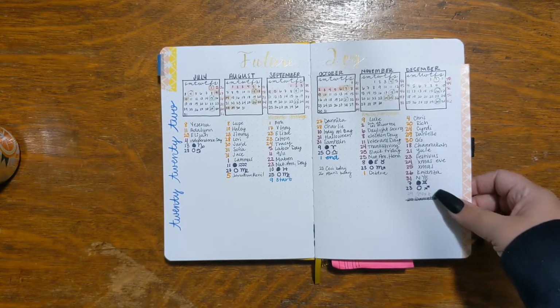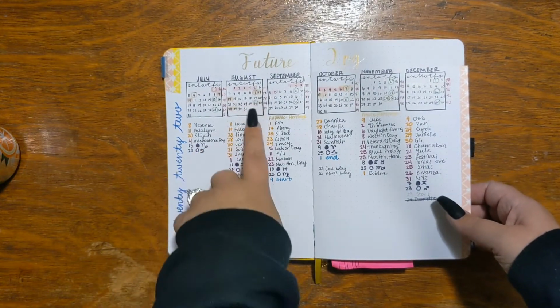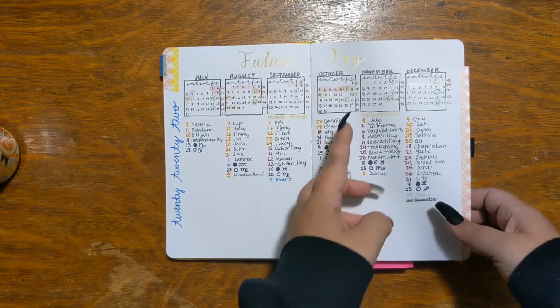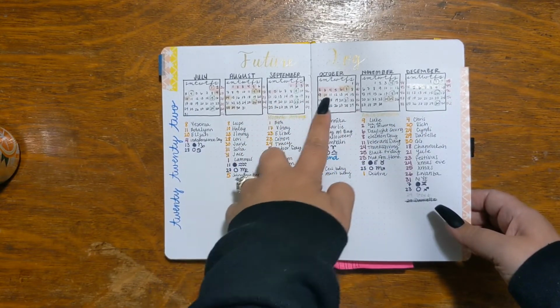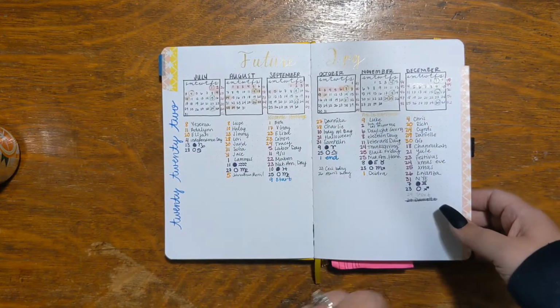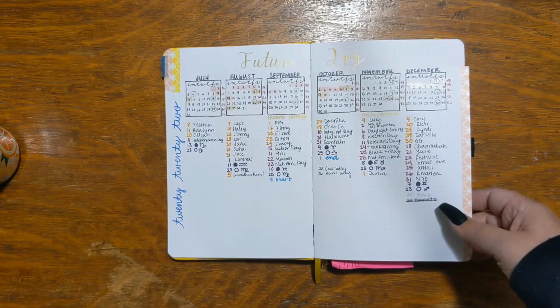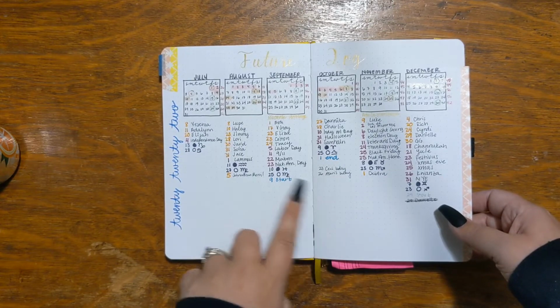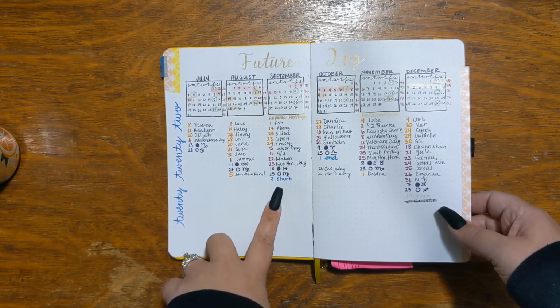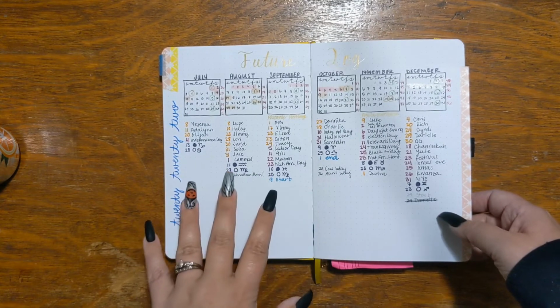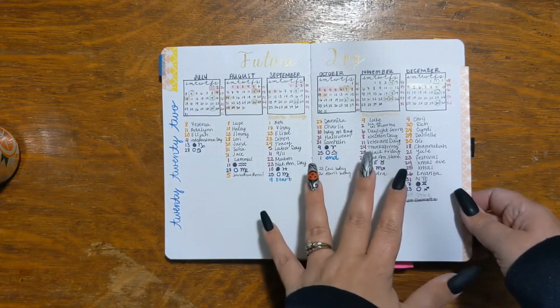So the way that I use my future log is I just circle special days. Maybe that means I have a day off or something. I highlight days if I'm going on a trip or if I'm on my period or something. And then I have people's birthdays. I have major holidays. I have full moons, new moons, Mercury retrograde. Yeah, I think that's all I have on here. So this is what I use my future log for.